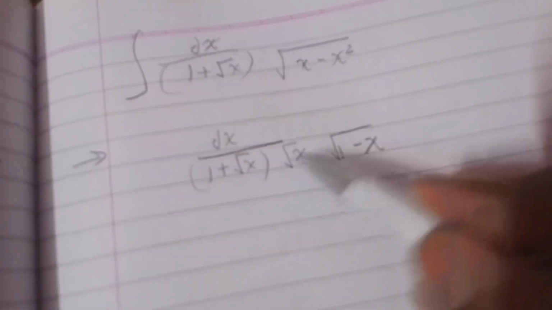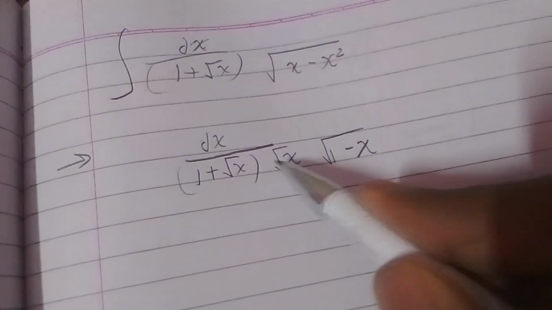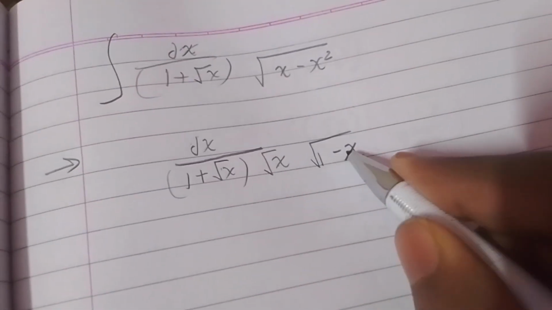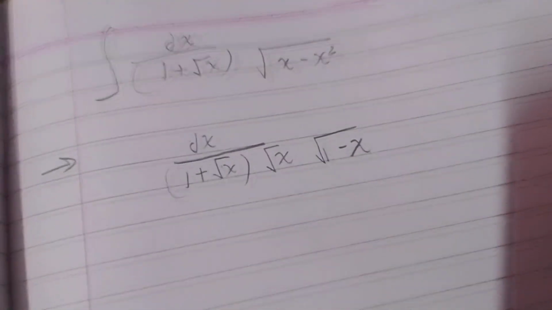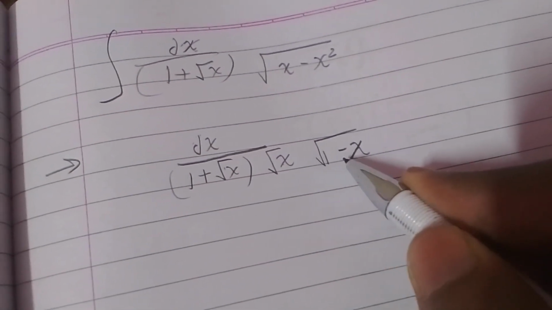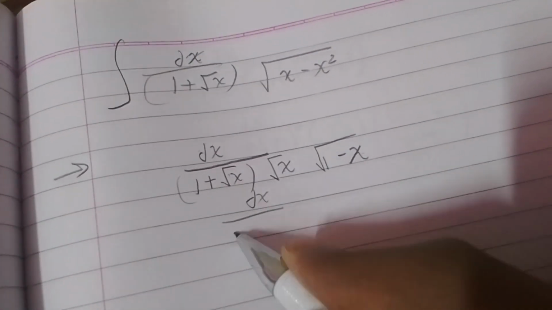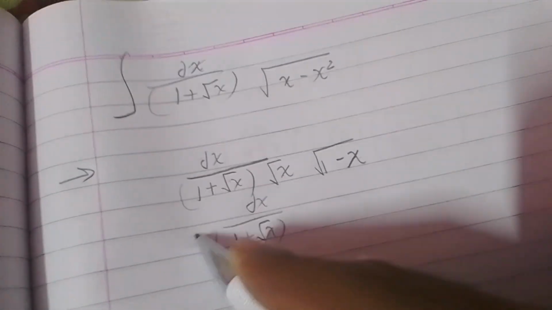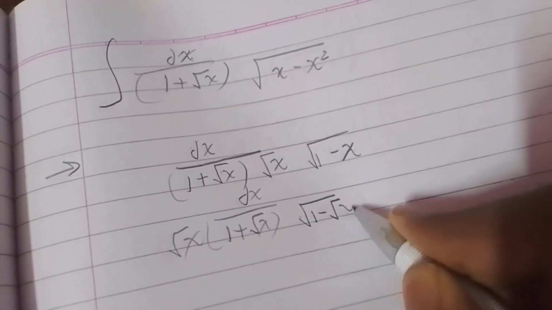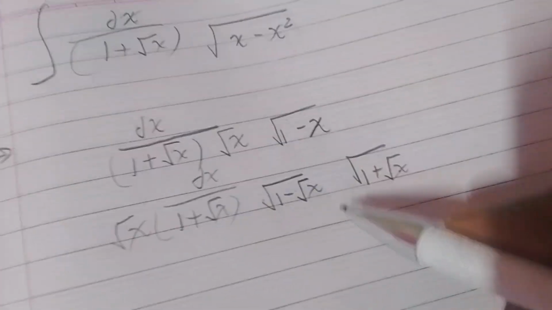You know that in the denominator you need all terms very similar to each other, right? Means you need root x and root x everywhere. So I will be trying to convert this 1 minus x into root x, and you know how to do it. You will simply write this as a minus b into a plus b equal to a square minus b square, right? So here it will be under root 1 minus root x into under root 1 plus root x. That will give me the same 1 minus x as it is.